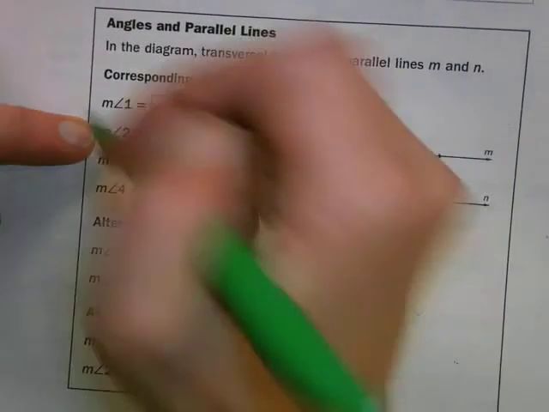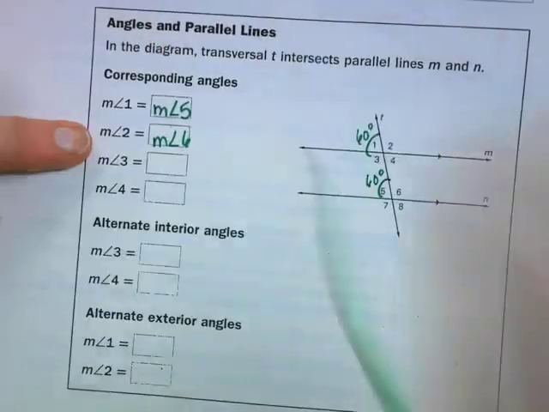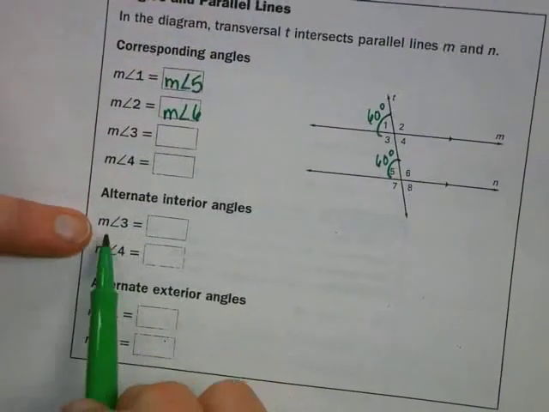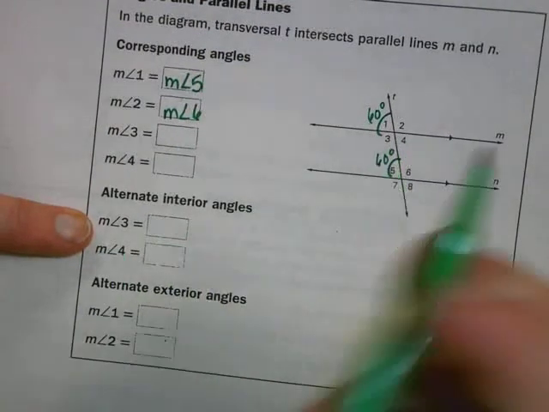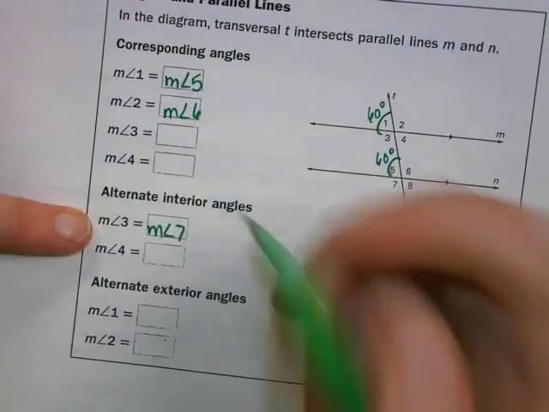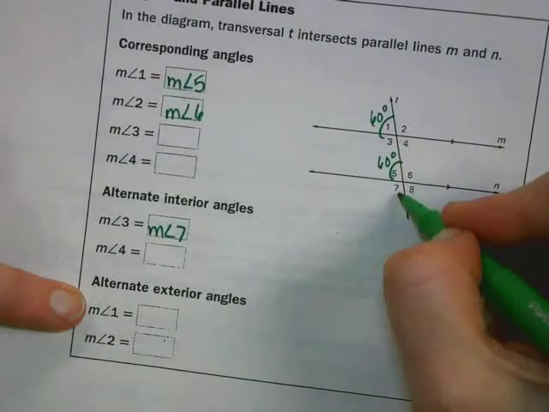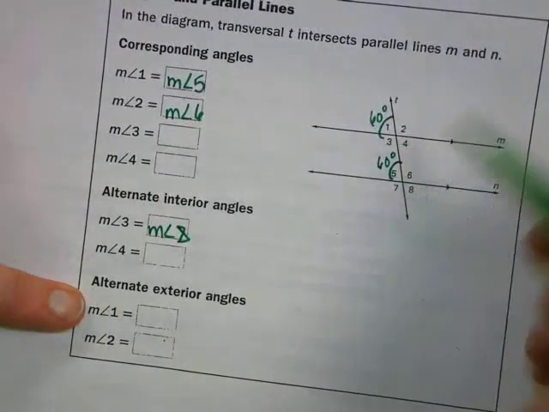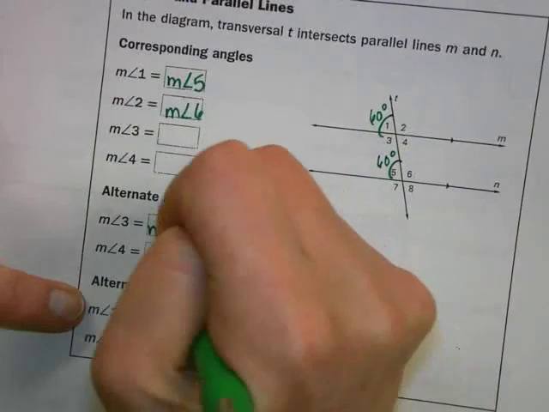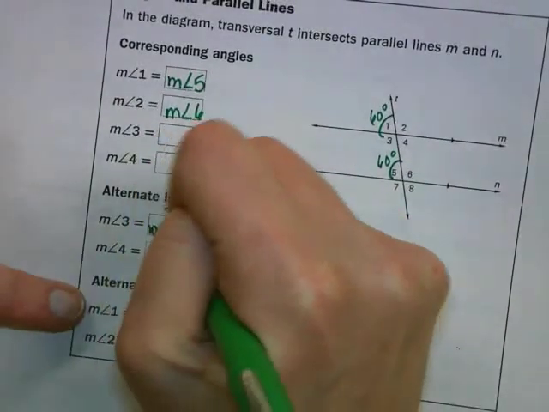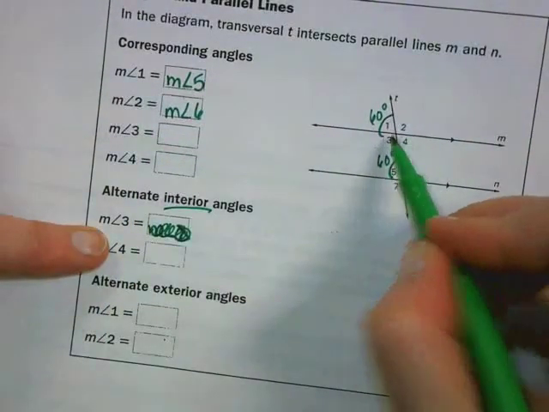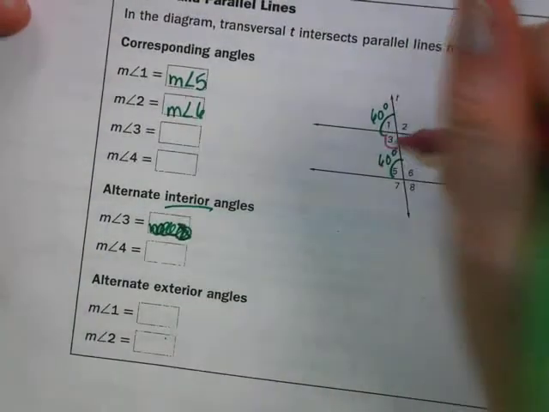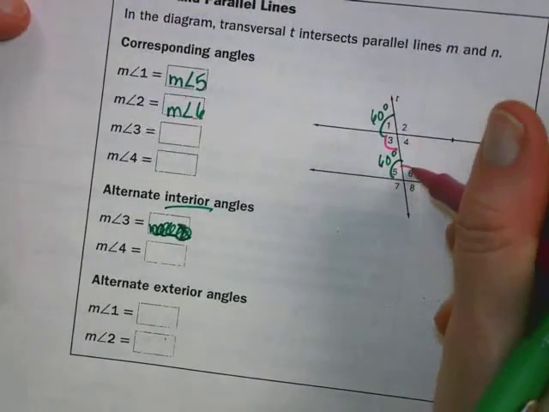okay, and so on. Then alternate interior angles, the measure of angle 3 is the same as the measure of angle 7. Because they are, measure of angle 8, because they are alternate, now I'm really messing this up, alternate interior angles. All right, read the rules, Mrs. Wyman. Measure of angle 3 is on this side, on the inside. Let's just do a different color here, right here. So alternate interior would be the measure of angle 6, okay?